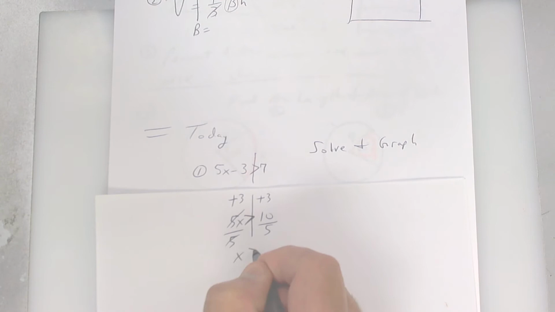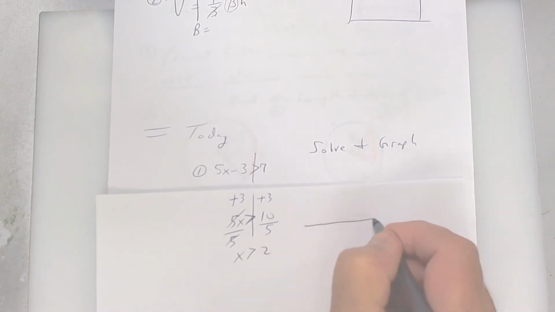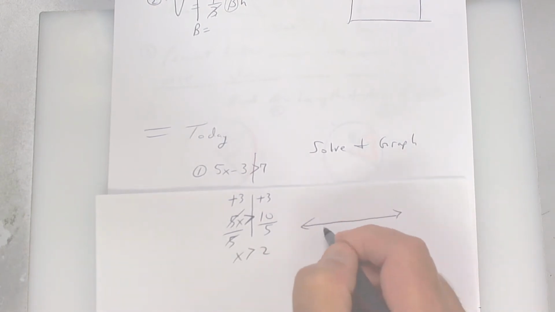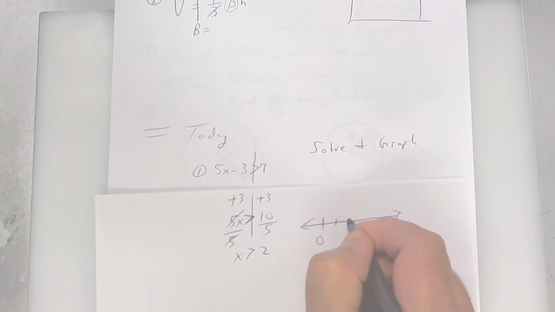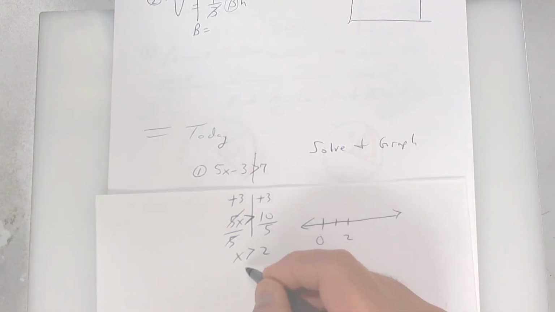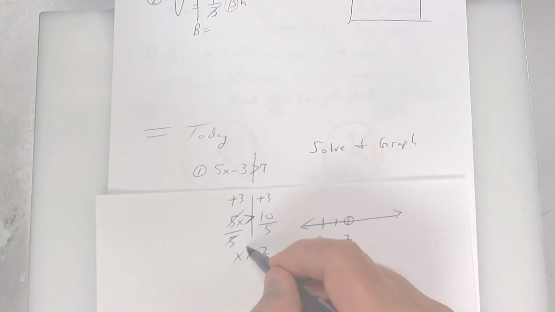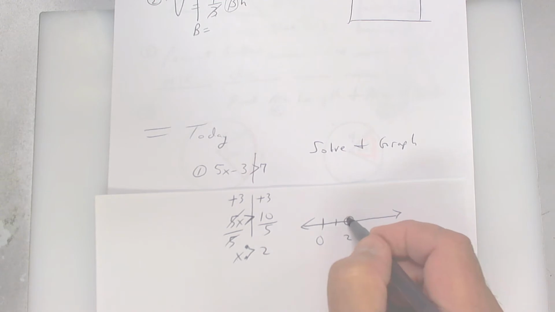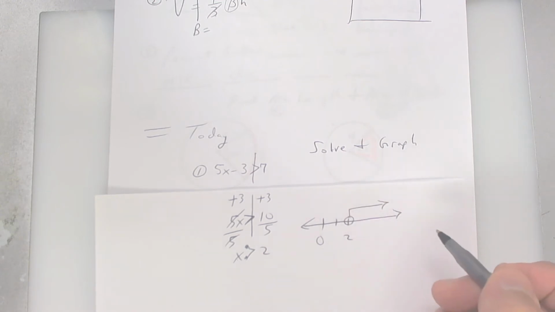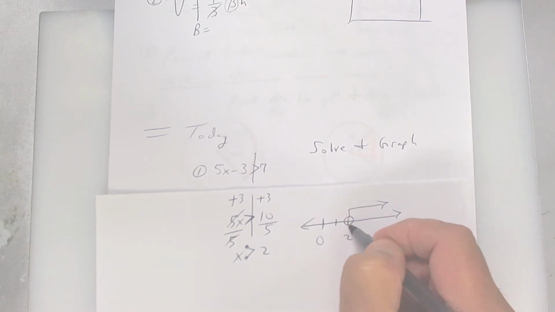But here we're dividing by a positive. So to graph this, and I want you to graph them today, here's 0, 1, 2, and there's no line under here, so it's going to be an open circle, and the 2 marks here goes towards the x. So x is bigger, so bigger would go this way. So it's anything bigger than 2.